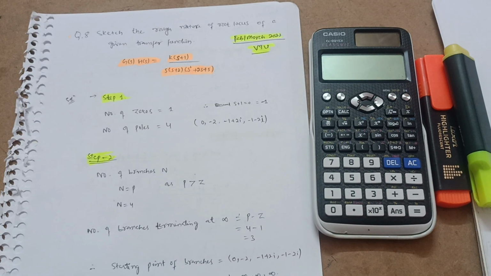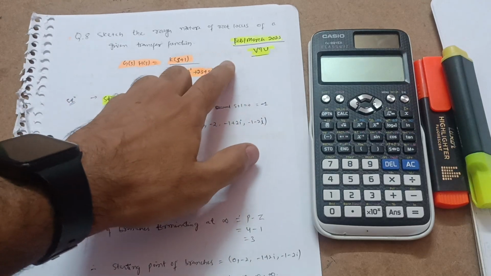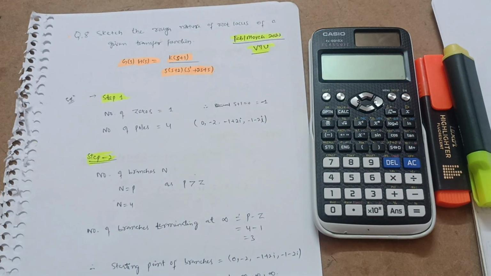So dear friends, today I have taken an important problem from the root locus, especially one that was asked in the February-March 2022 VTU examination. Okay, let us try to solve it. It is a little bit tricky.